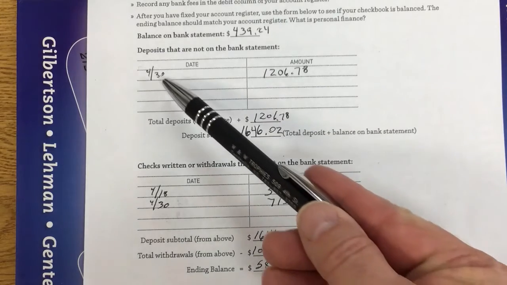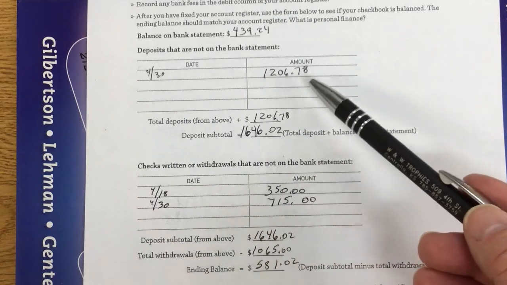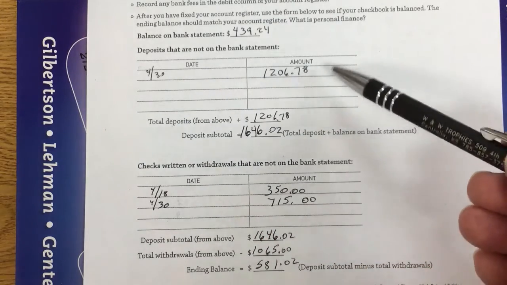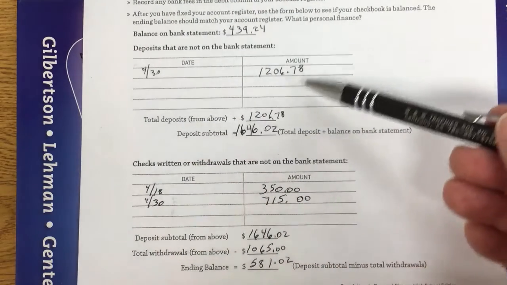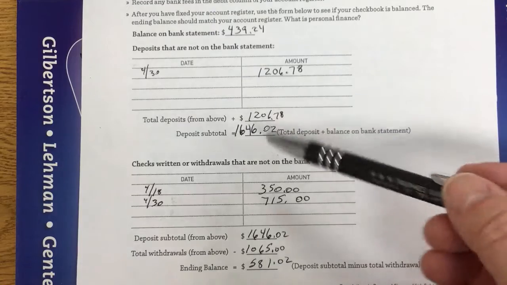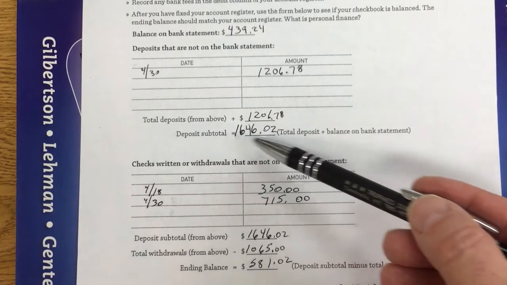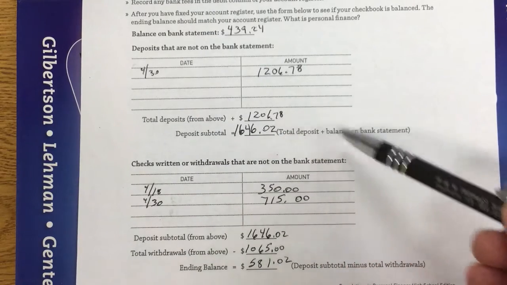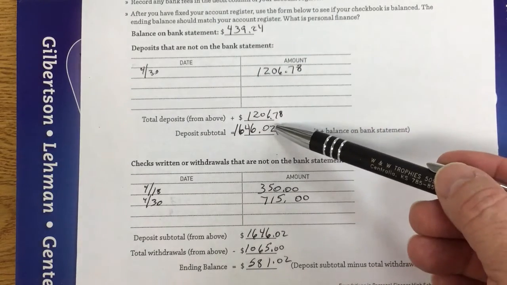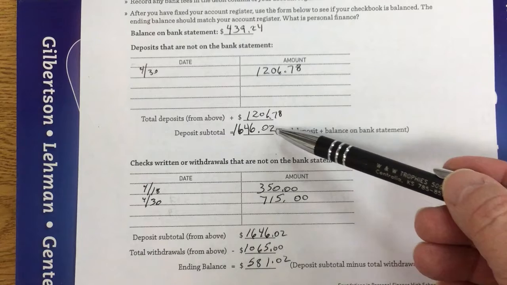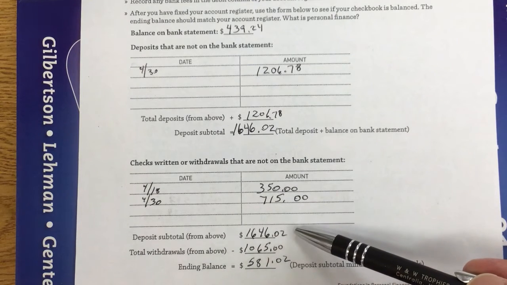So I'm going to write that down on 4/30, 1206.78. That was the only one I had. So it says total deposits from above. I'm going to add that up. That's pretty easy to add. And then it says deposit subtotal: total deposits plus the balance on the bank statement. So I'm going to take this number plus this number to get this. And then this number gets put down here because I use that number again.